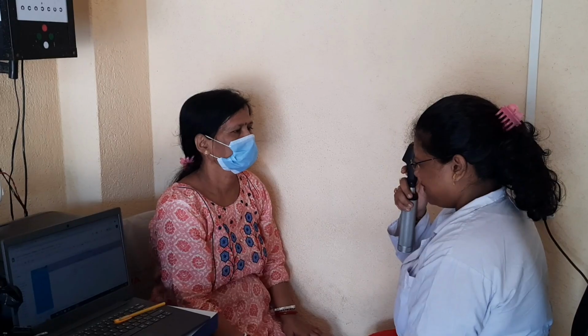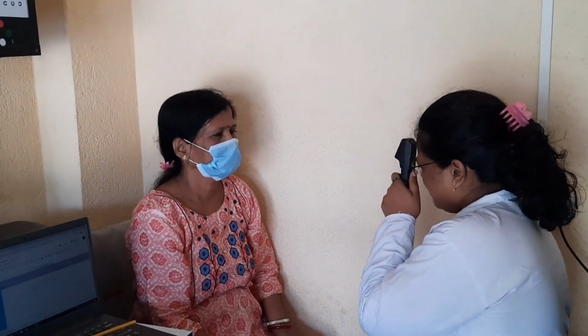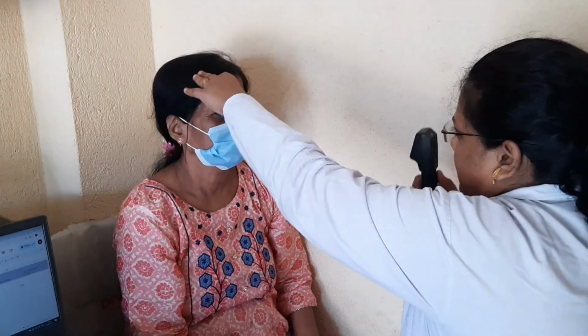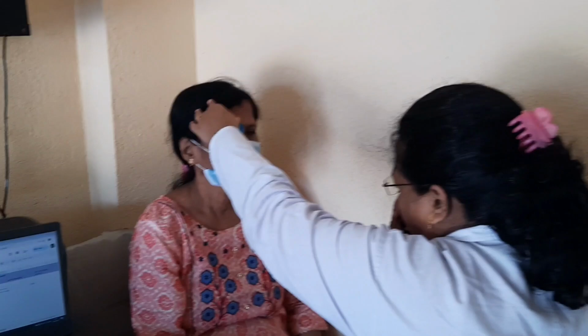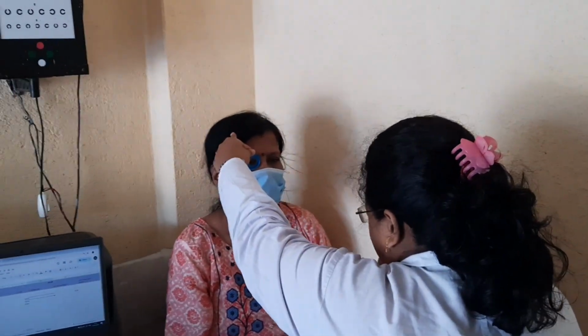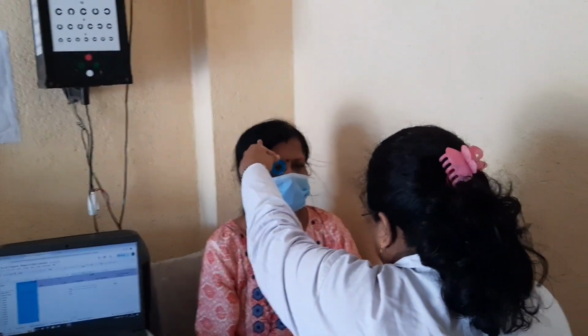Refraction. Refraction can be done for correcting the refractive error for distance and near and is classified into two types. First is objective refraction, where patient response is not needed, only the examiner can identify the ocular problems. Objective refraction for correcting refractive error includes retinoscopy or autorefractometer. Here I am using retinoscopy to perform the objective refraction.